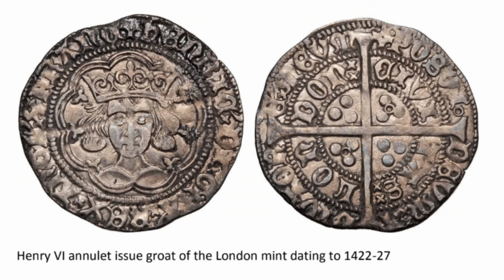Getting the hang of this, aren't you? So let me give you a slightly more difficult one. This is the Henry VI annulet issue groat, London Mint, dated 1422 to 1427.